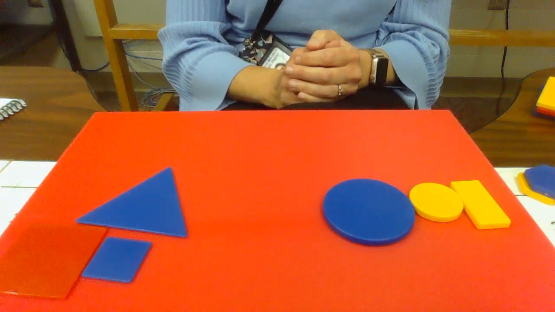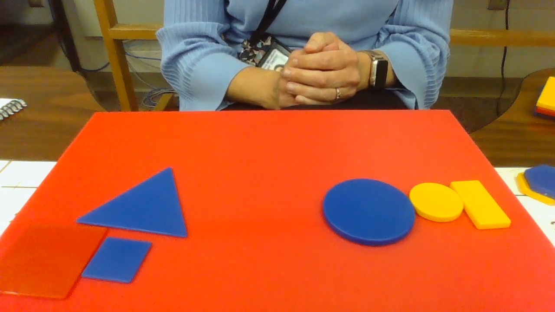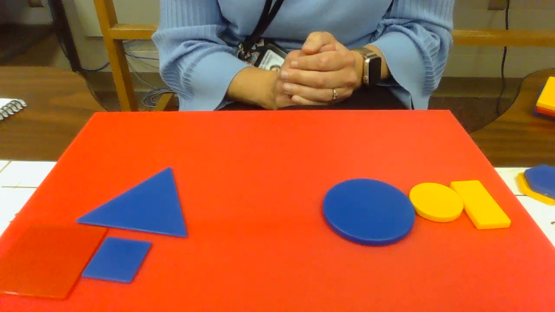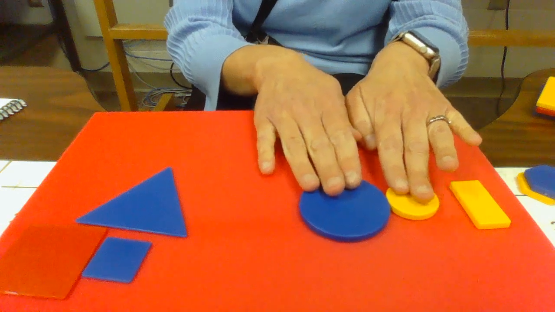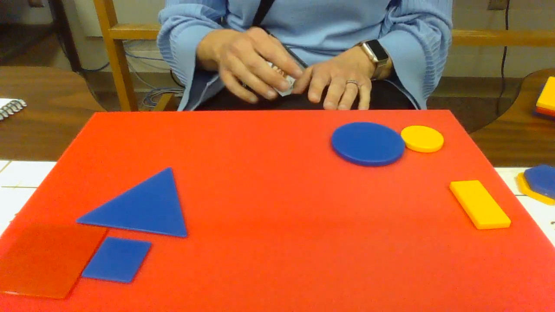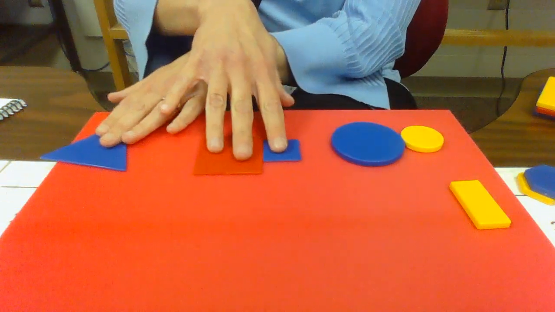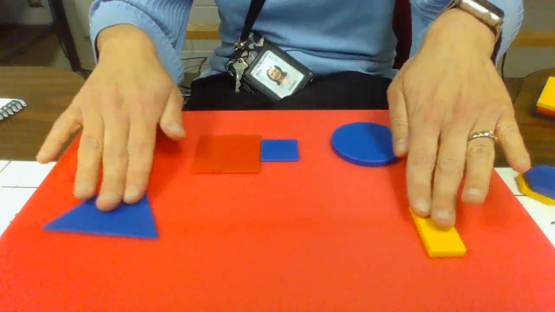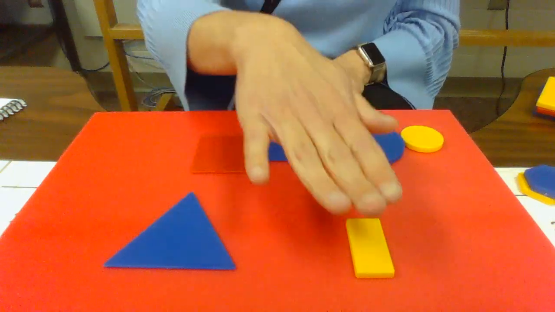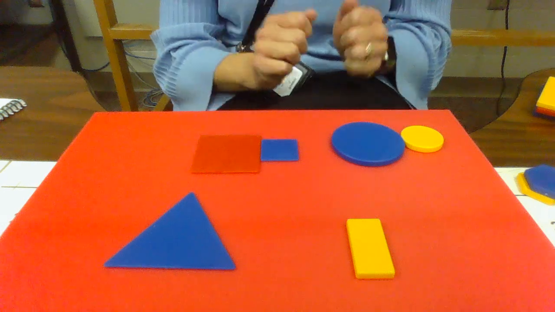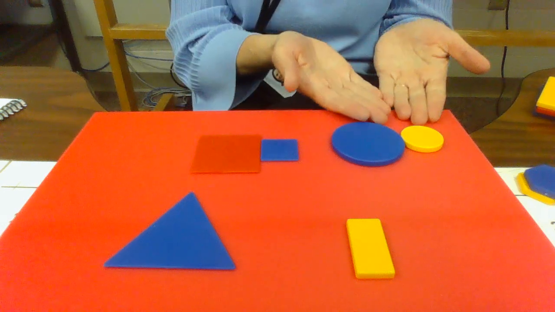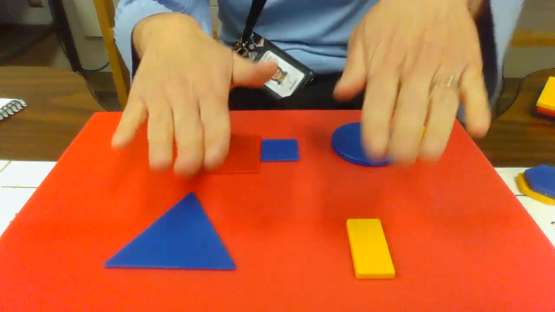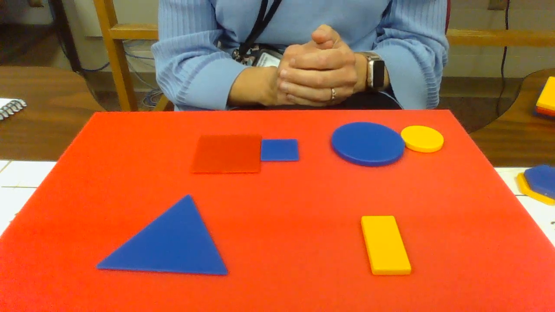I'm thinking of one more way. Maybe we can do it by the shape. Here goes our circles. Here goes our squares. And then triangle and rectangle has to stay out because they're not a circle and they're not a square. So they have to be in a shape area by themselves.